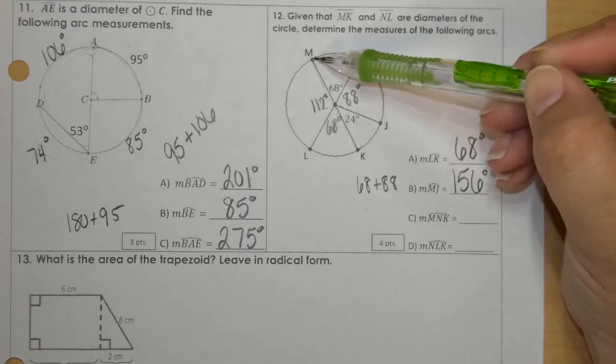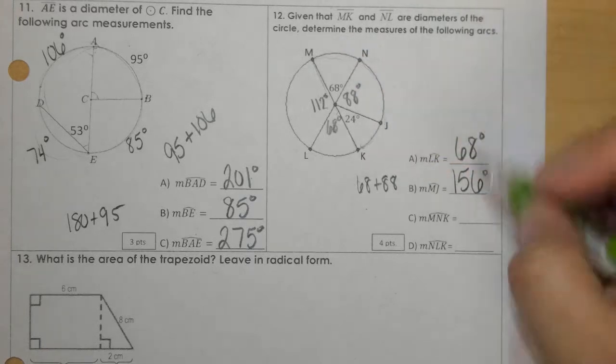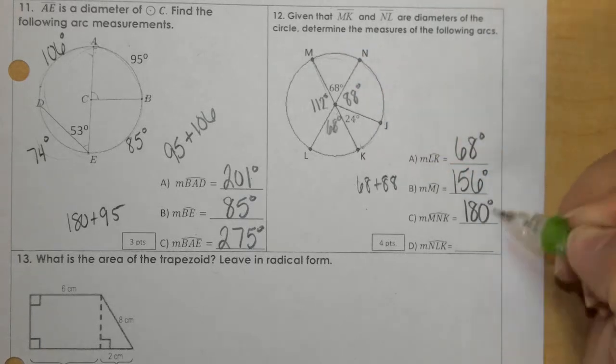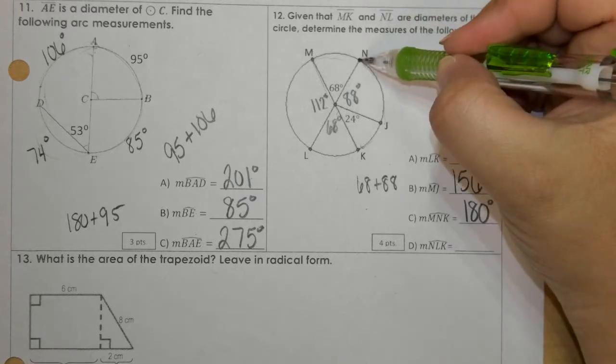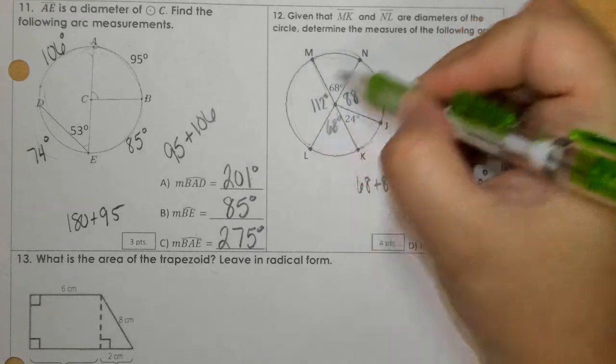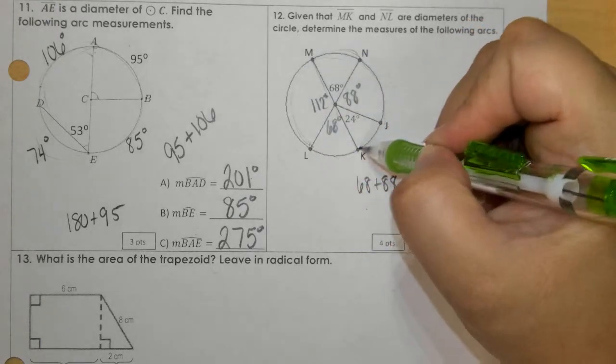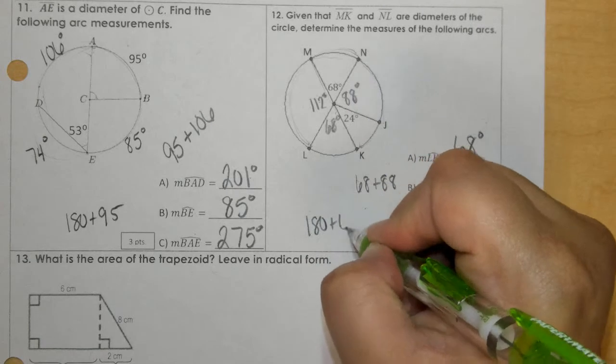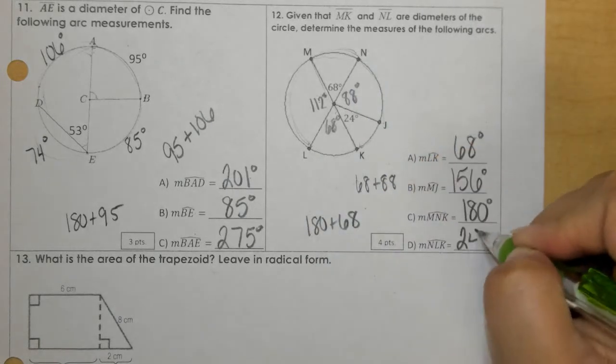MNK, okay, that is a semicircle, so that's 180. And then NLK, so we're going to go N to L, so that's 180 plus 68. And that would be 248 degrees.